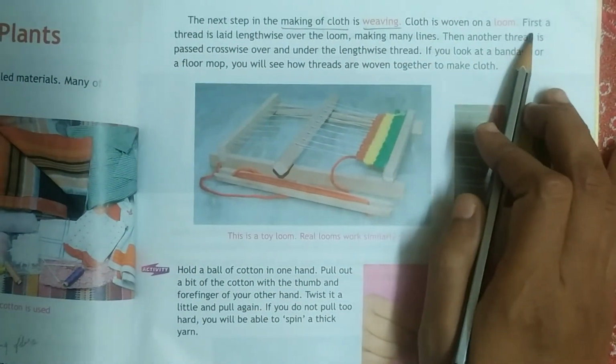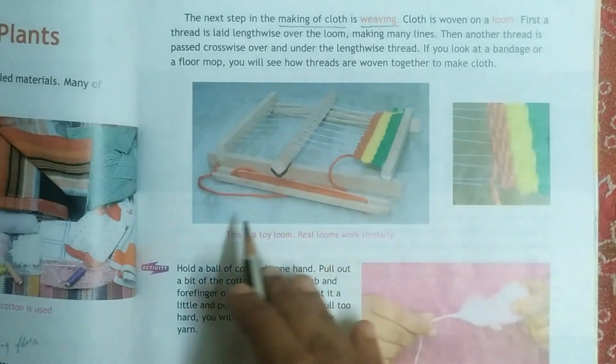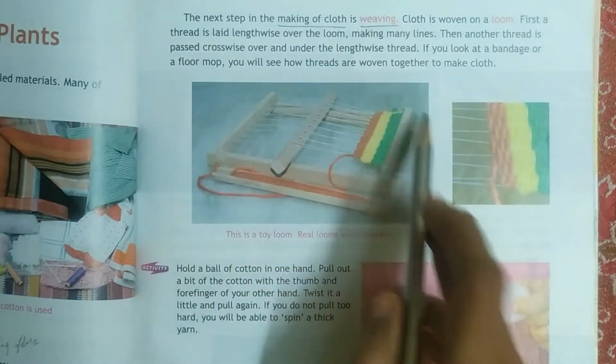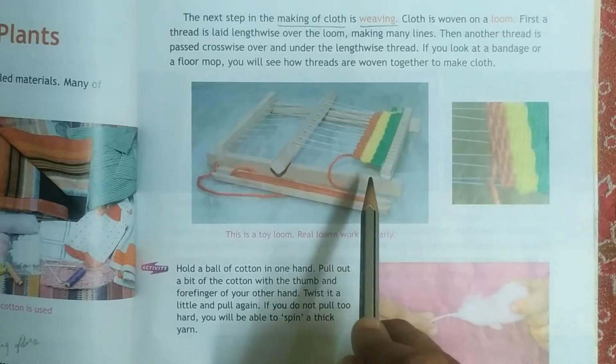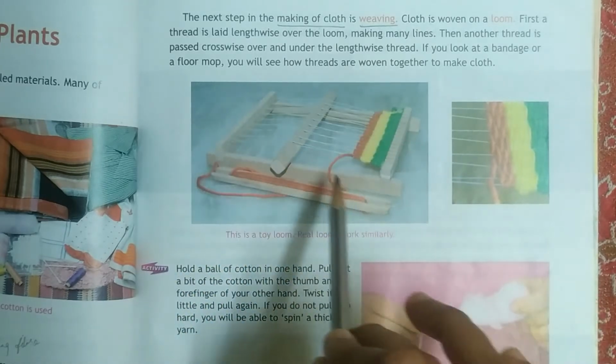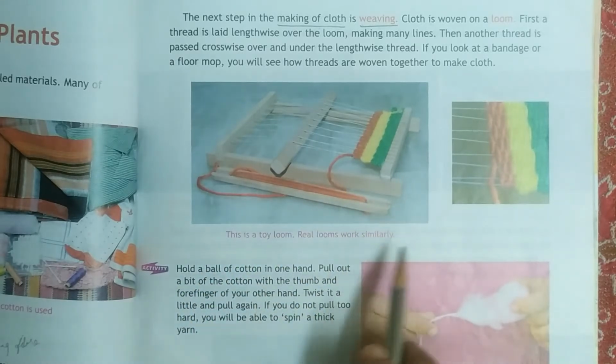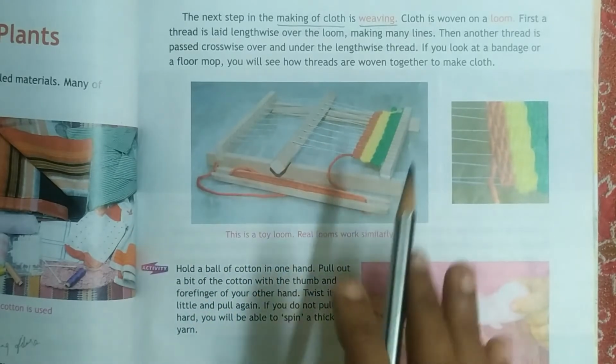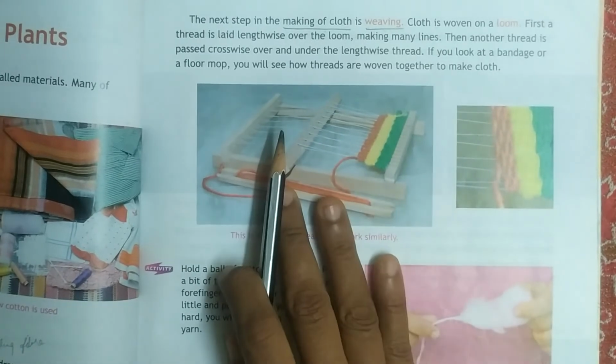And cloth is woven on a loom. You can look at the picture. This is the toy loom. This is an example of it. Real looms work the same way, but this is a toy loom.